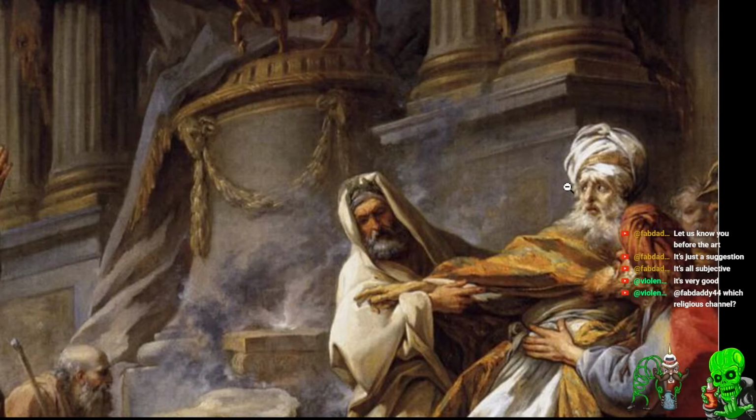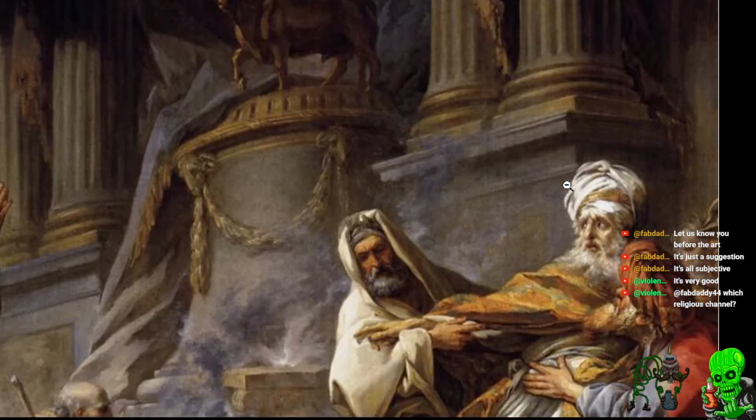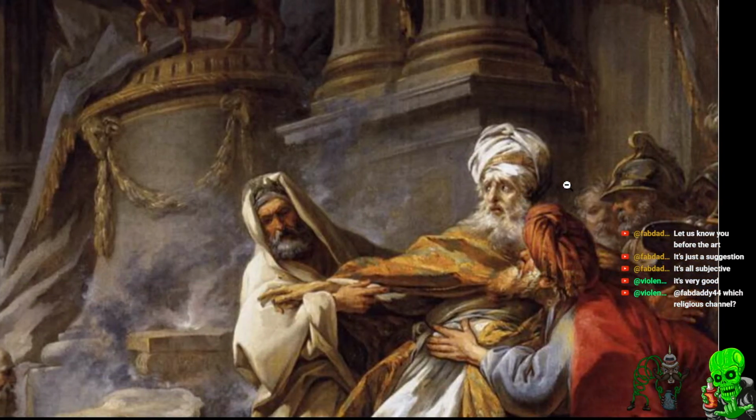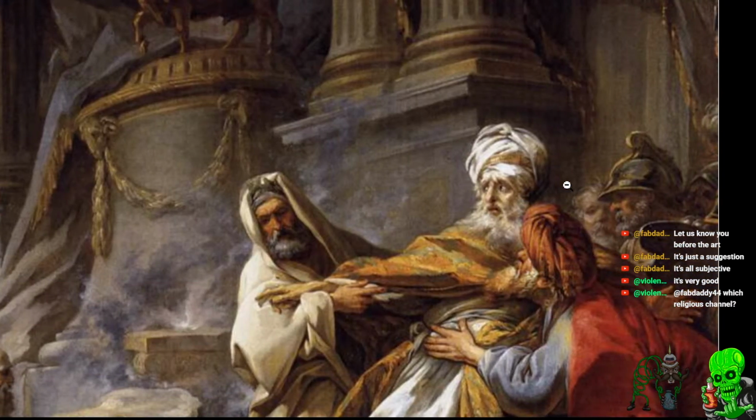The expression is very surprised, and the pallid nature of his face, in contrast with the people around him, does a good job to show the surprise and the fear that struck him when his hand was struck down.